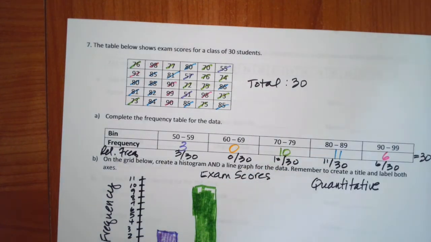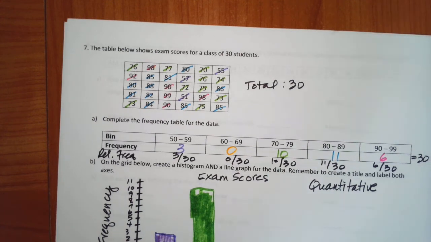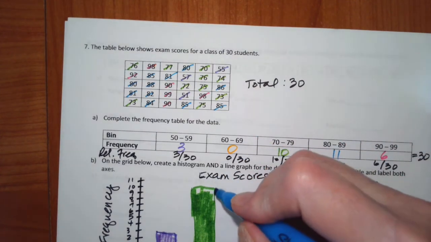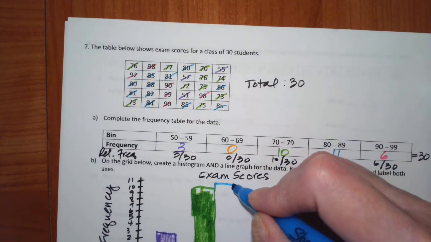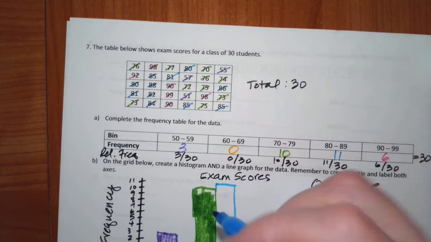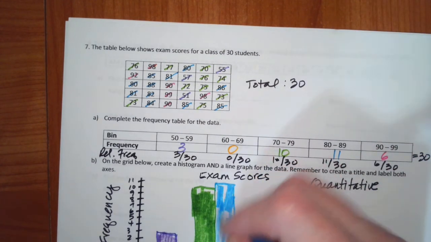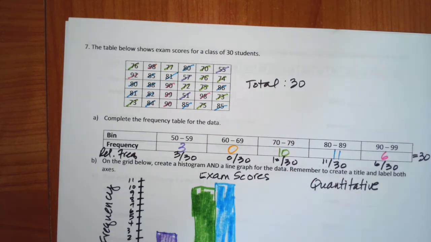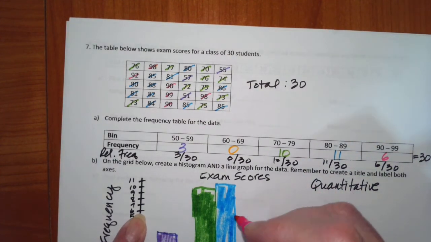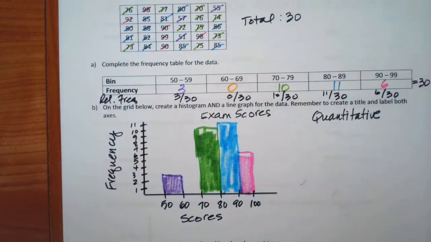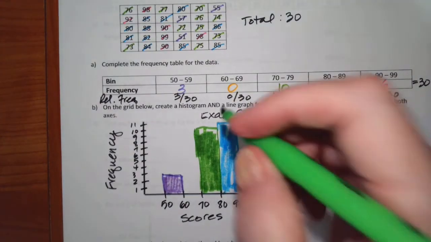Okay. Then my next one here is 80 to 89, and there are 11 of those, so it's going to go all the way to the top. And then from 90 to 99, there are 6 of those, so it's going to look like right here. Okay. So now you've got your histogram. It's not colored in very well, but that's okay.